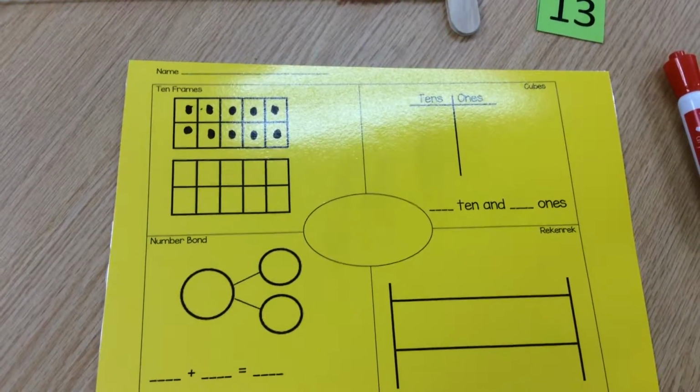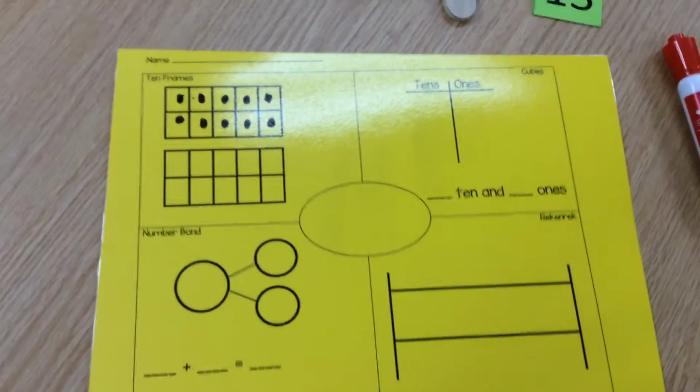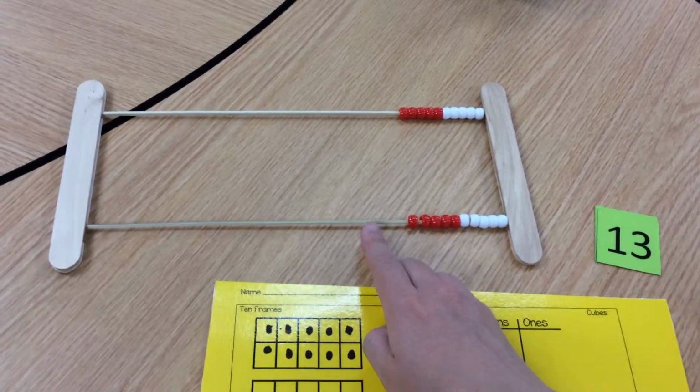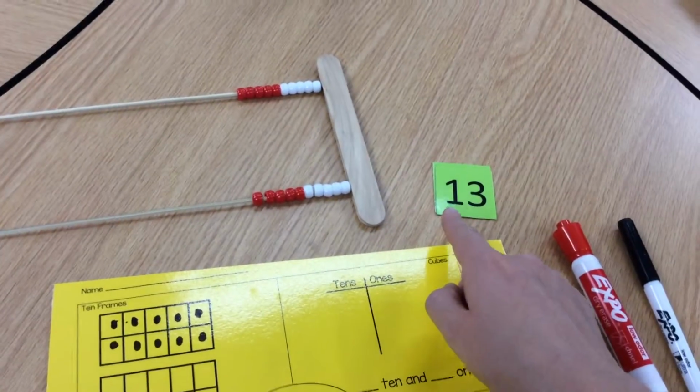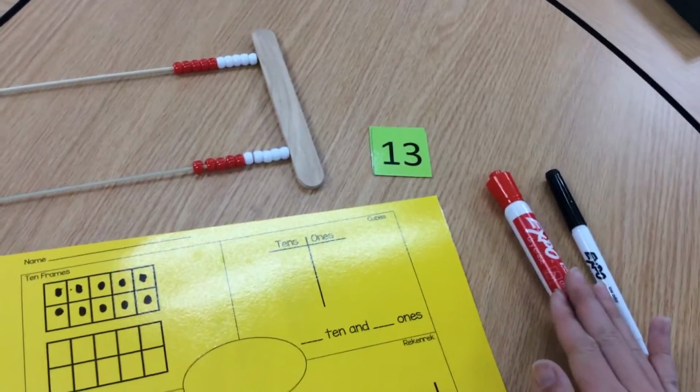Today we're going to show our teen numbers in many different ways. You will need a recording sheet, a rec and rec if you have one, teen number cards, and 2 markers. One of them must be red. Now let's look at our work mat.